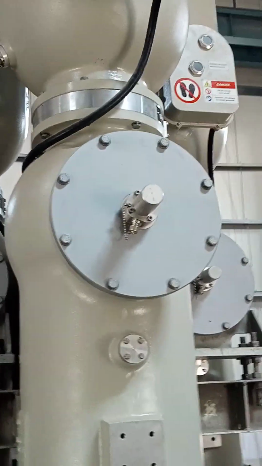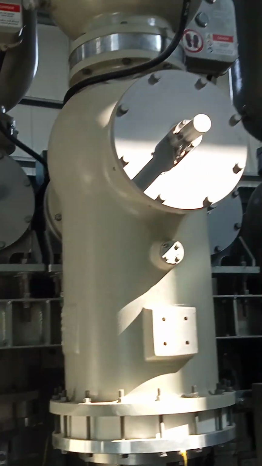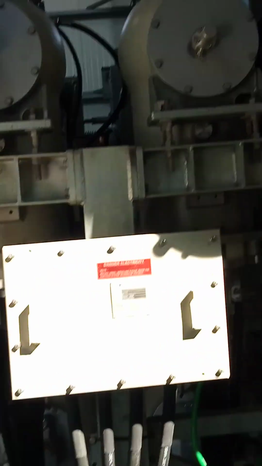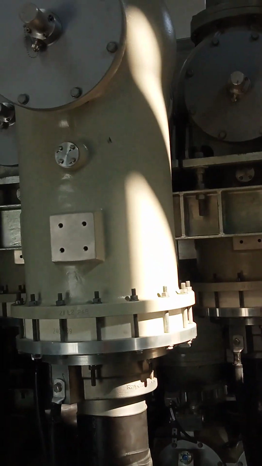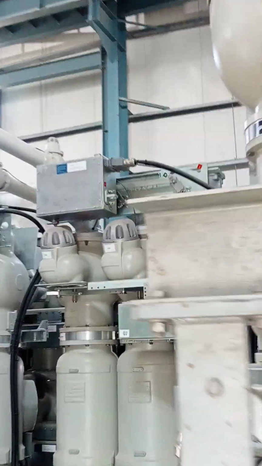You can see this is for Malbase, this is for Damdum, and how it's constructed.